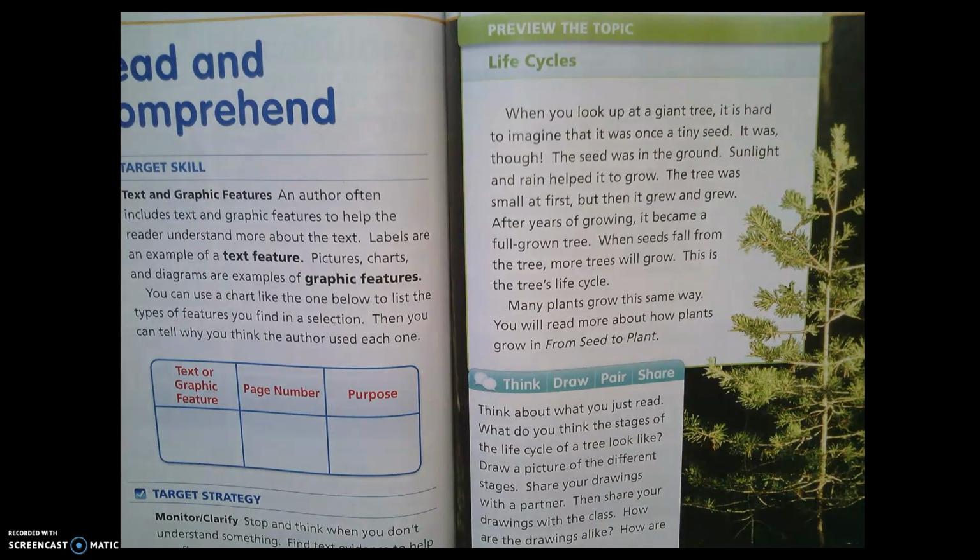When you look up at a giant tree, it is hard to imagine that it was once a tiny seed. It was, though. The seed was in the ground. Sunlight and rain helped it grow. The tree was small at first, but then it grew and grew. After years of growing, it became a full-grown tree. When seeds fall from the tree, more trees will grow. This is the tree's life cycle. Many plants grow this same way. You will read more about how plants grow in From Seed to Plant.